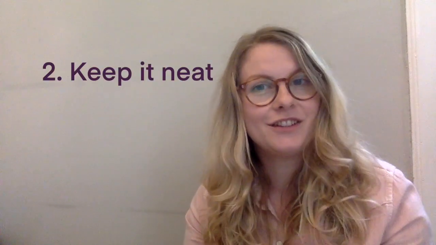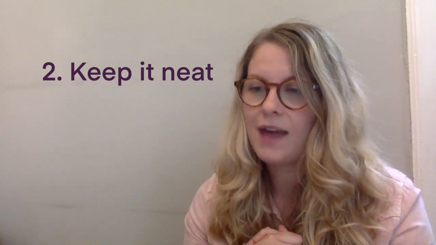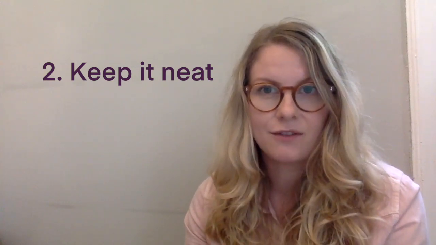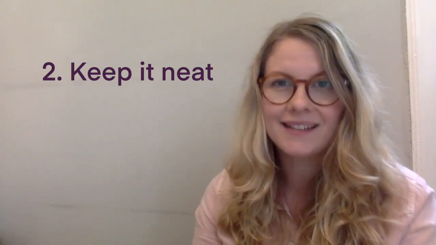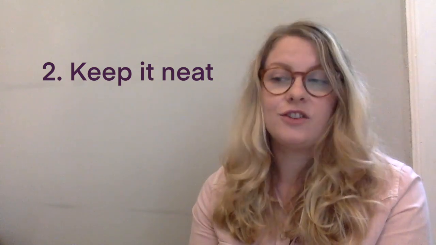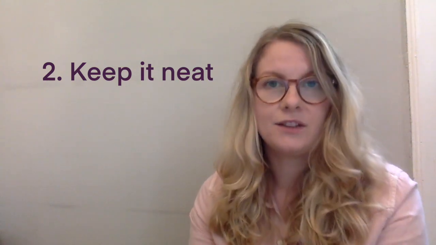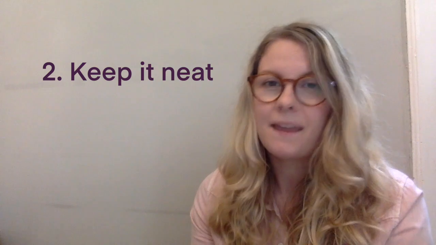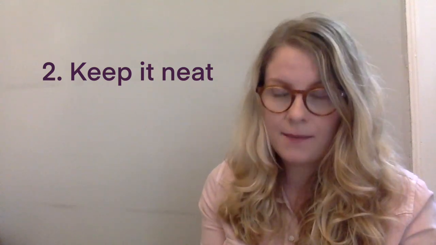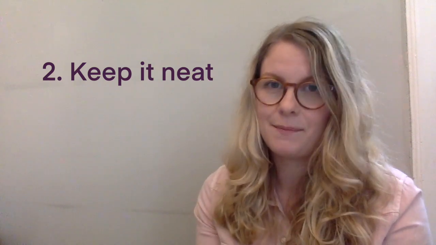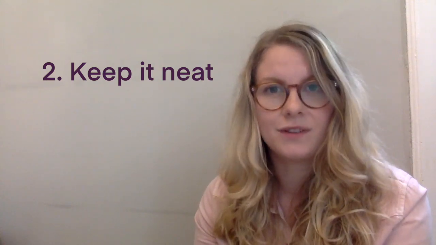The second thing you need to do is to keep it neat. Now, I decided to draw pictures in my boxes of the weather because it would be easier for somebody else to have a look at. The other option is I could have just written cloudy, rainy, sunny, so that when somebody looks at it, they could read the words. The most important part, whether I drew pictures or chose to write words, is that I made sure it was neat so the person looking at it could get the information that they want.